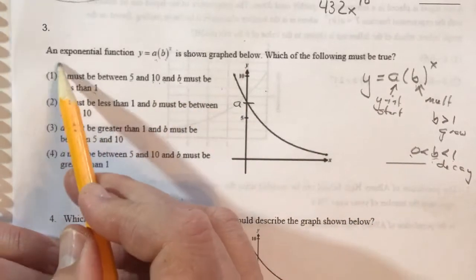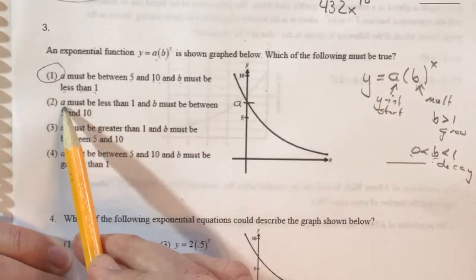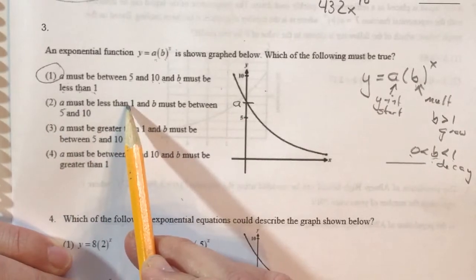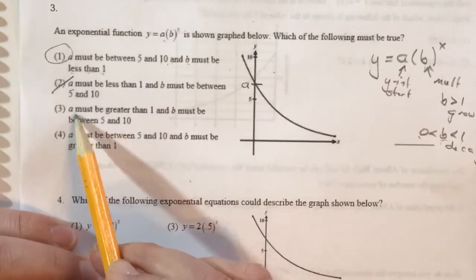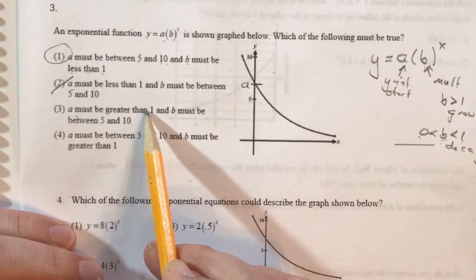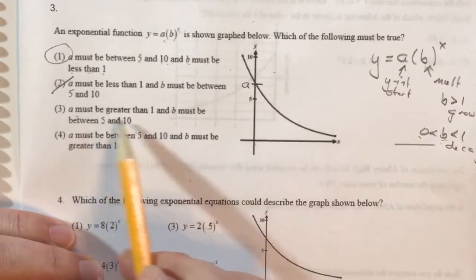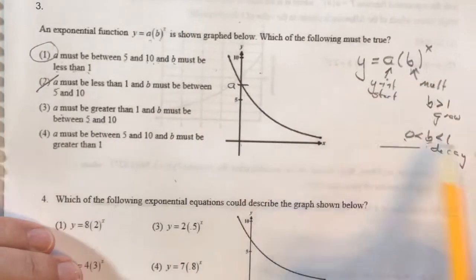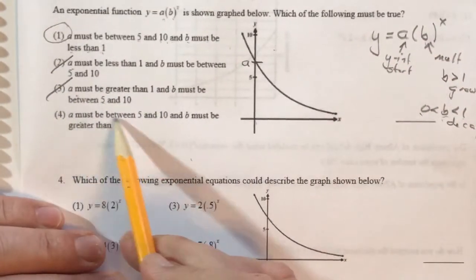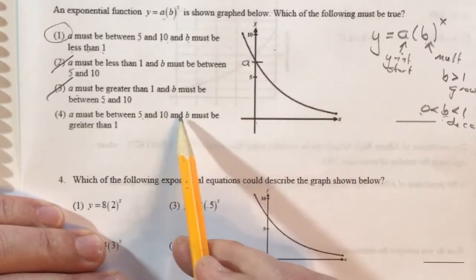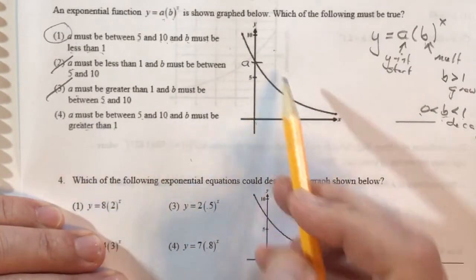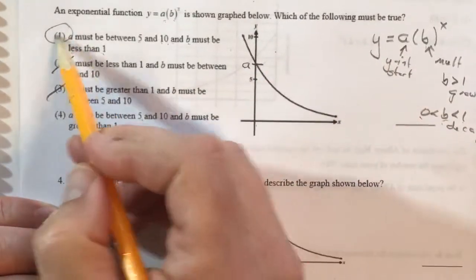Let's check. I think this might be the answer. Let's check. A must be less than 1. Yeah, no, that's false. A must be greater than 1. A is definitely greater than 1. B must be between 5 and 10. Now the base, no, that's false. A is between 5 and 10. That's true. The base must be greater than 1. If it was greater than 1, it'd be growing. So that had to be choice 1.